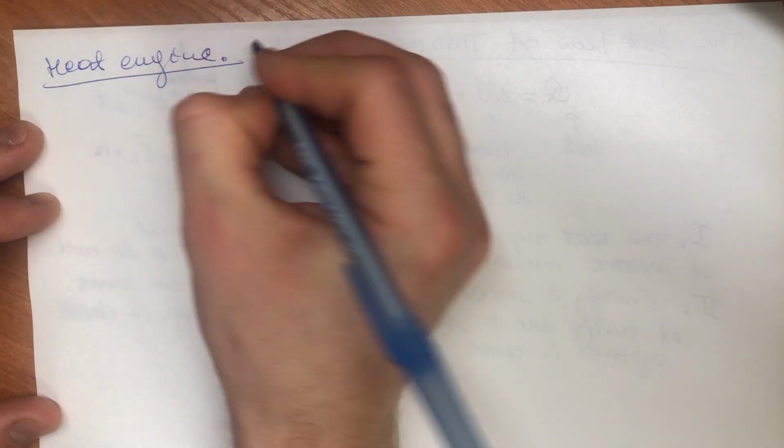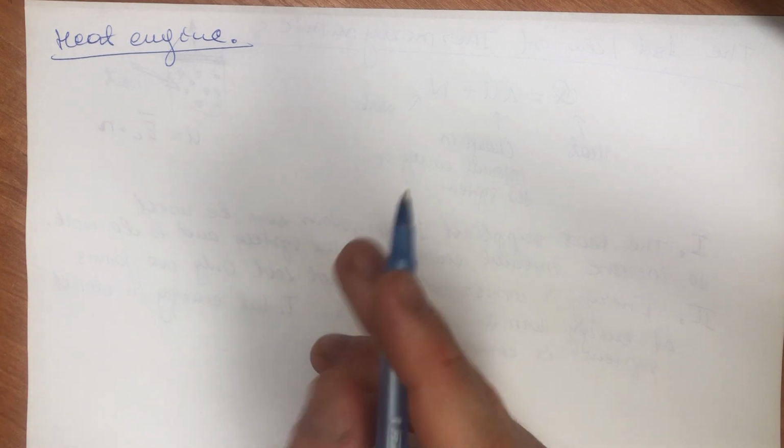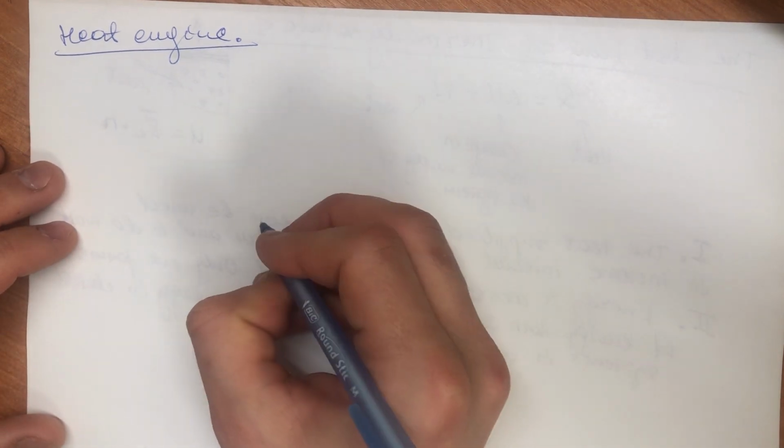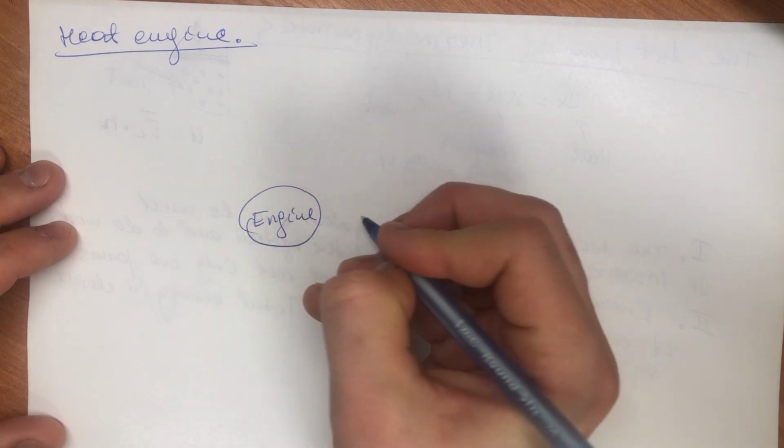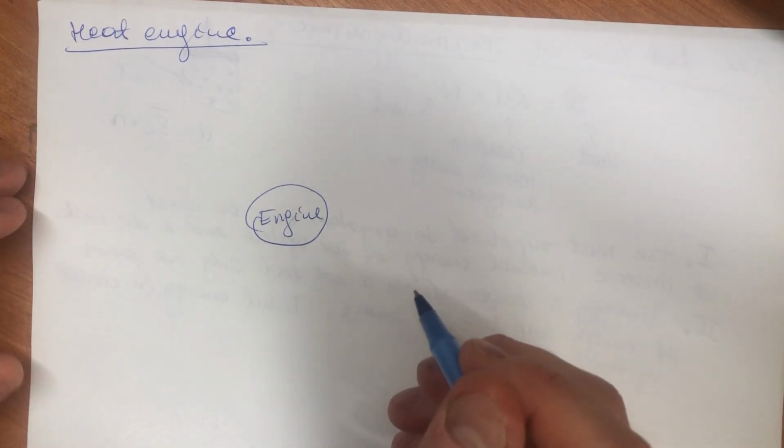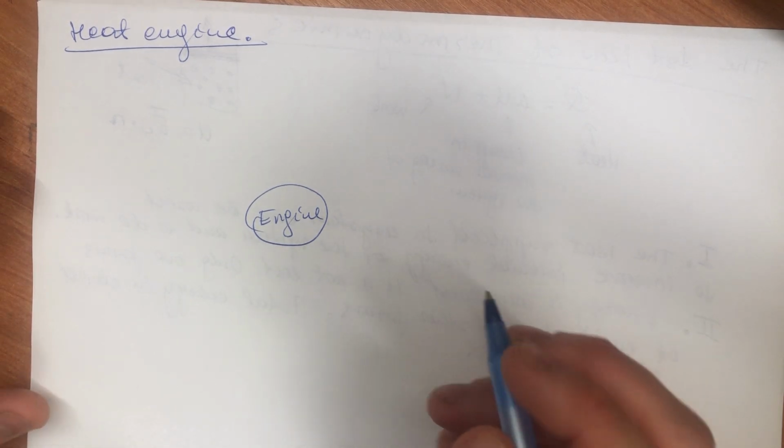We thought about the heat engine a bit, and now we can talk about it with the first law of thermodynamics. The schematic of a heat engine is given like this. It's not a mechanical drawing, it's just a schematic representation of how an engine works in thermodynamics.